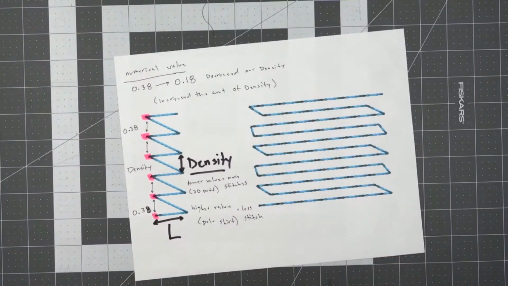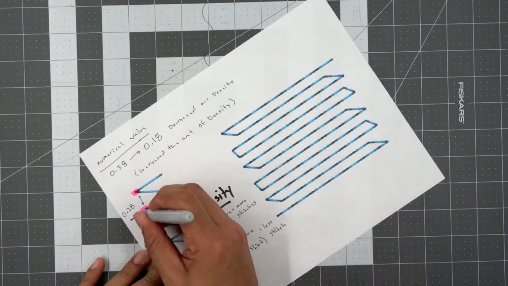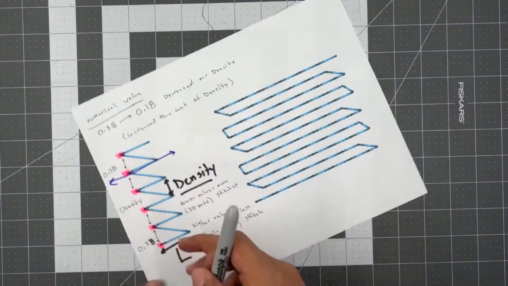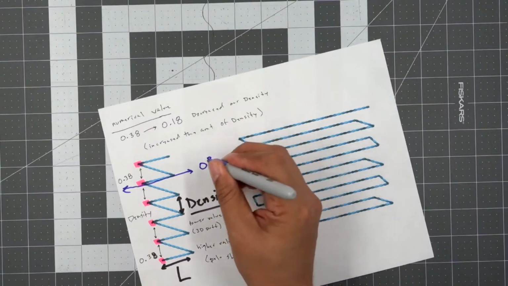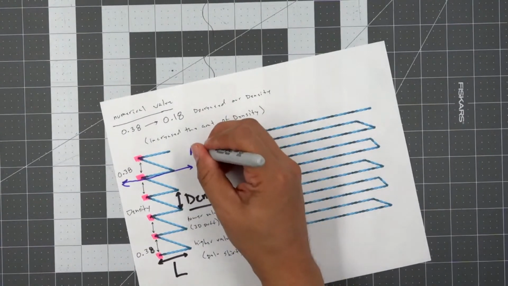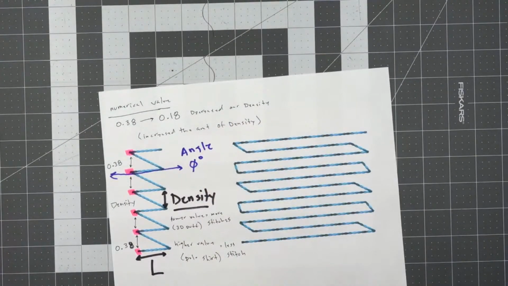All right. And there's one more item I want to include here, and that is the angle. Of course, if we're doing this letter I right here or a straight stitch, this would be 0 degrees. Sometimes we don't really talk about the angle, but angles are there.